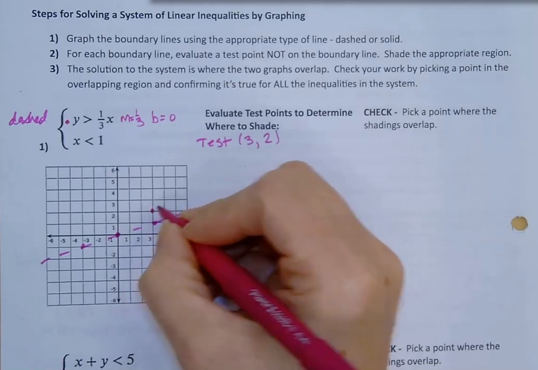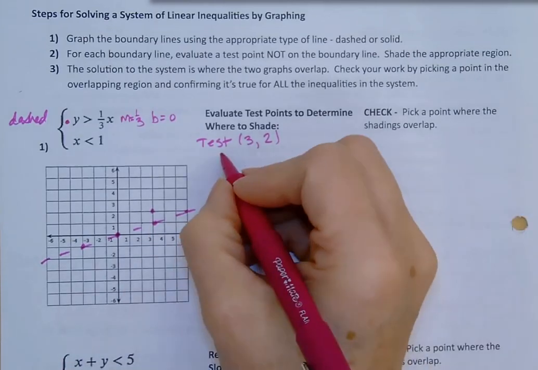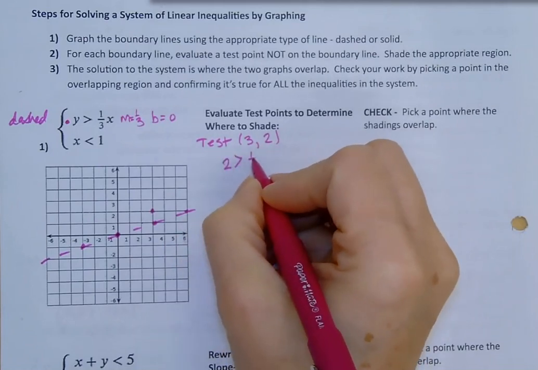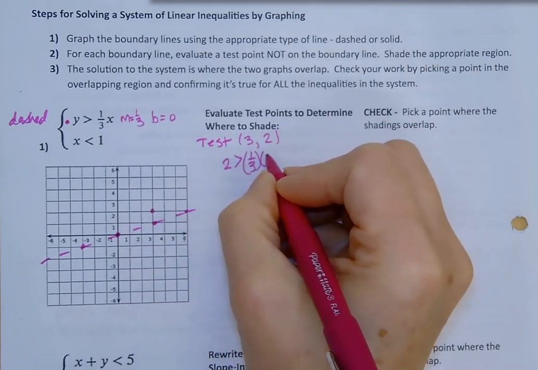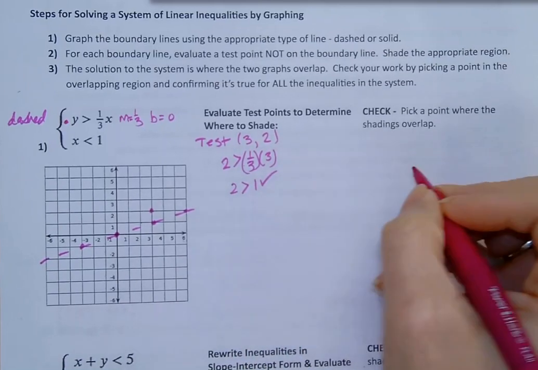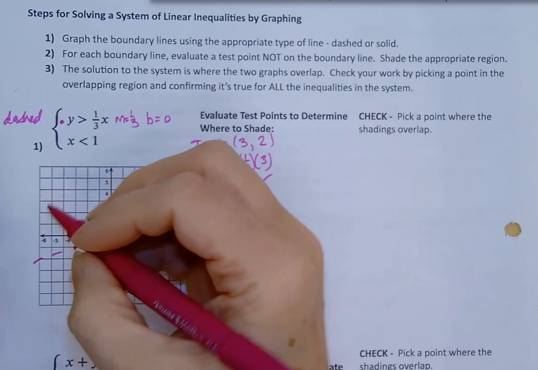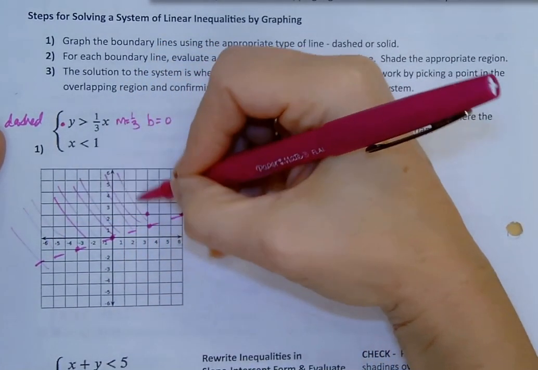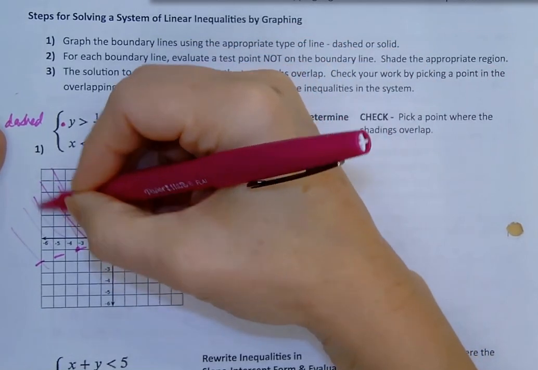So this is my test point right there. Okay, so let's test it. If x is 3, then y is 2. 2 is greater than 1/3 times 3. Let's see if this is true. 2 is greater than 1. That is true. So that means this test point is true. Okay, so my shading, if I were just doing a normal linear inequality, this is my shading, right? Everything above that dashed line.